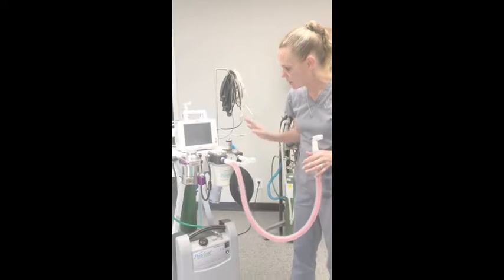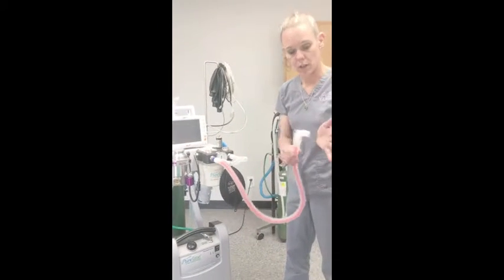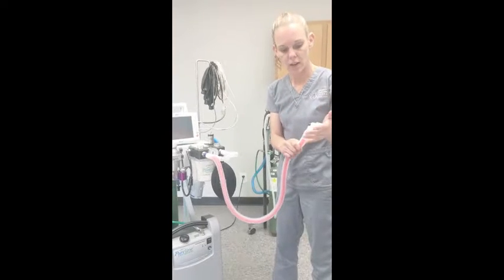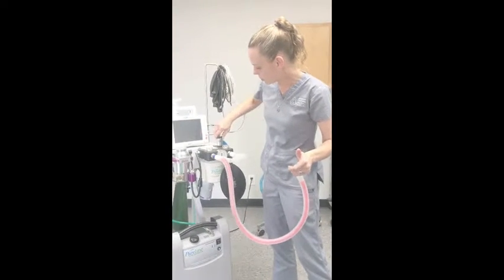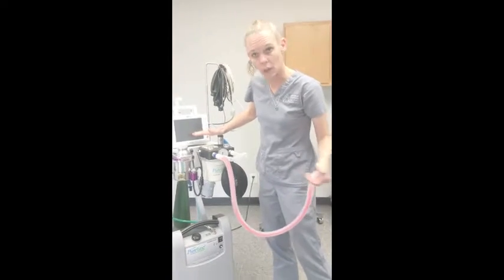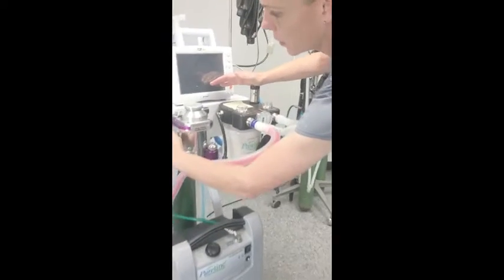Okay, checking our system for any leaks. I'm going to occlude the patient end of my tube. I've got to close my pop-off valve. It's completely screwed down, and this completely closes it. And then I'm going to do the oxygen flush.